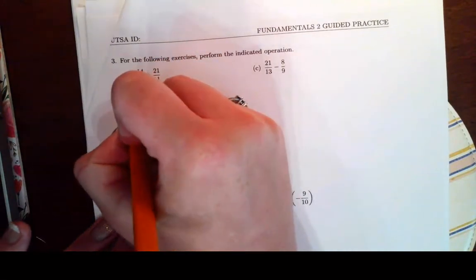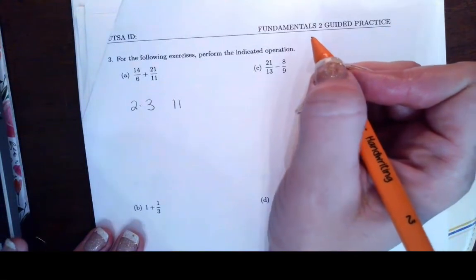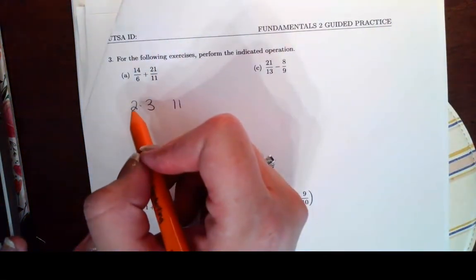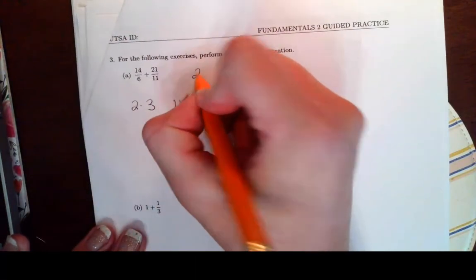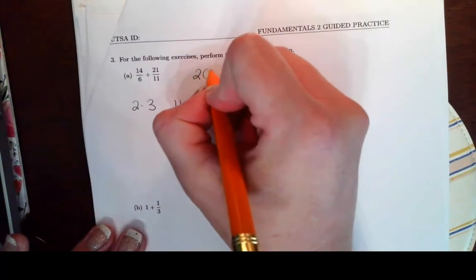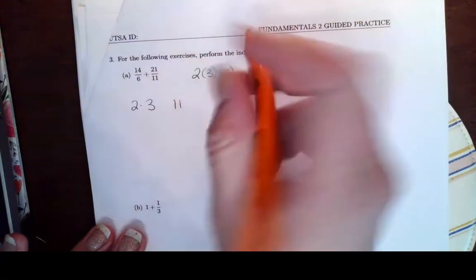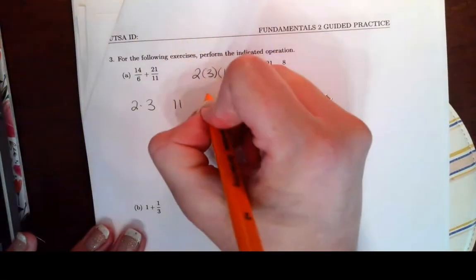So 6 breaks down to 2 times 3, and 11 is just prime, so he's 11. So I need to take the most of each factor. So I have a single 2, a single 3, and a single 11, and I'm going to multiply those together. So my common denominator is going to be 66.